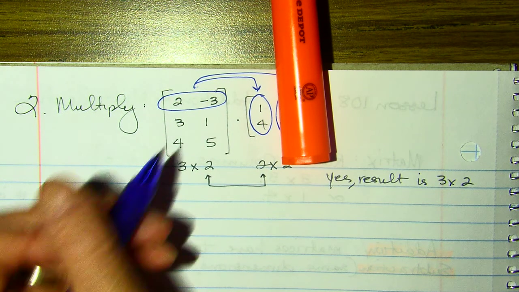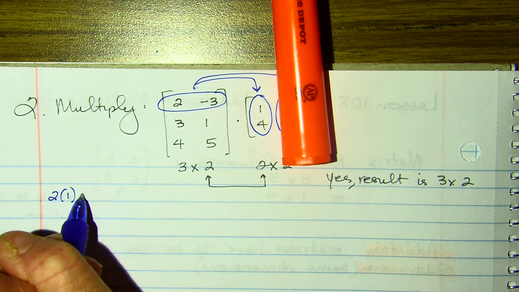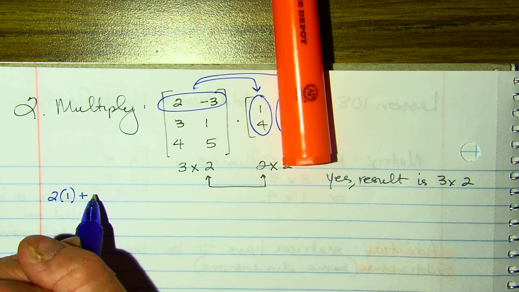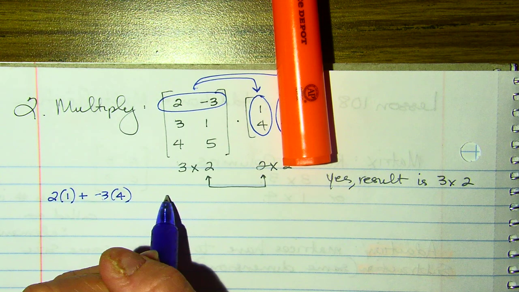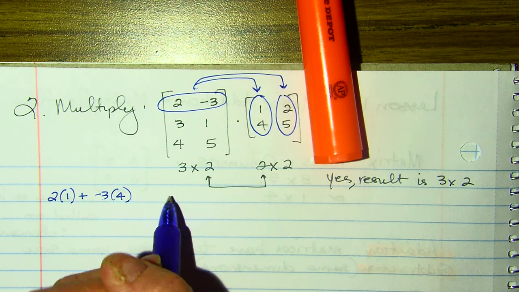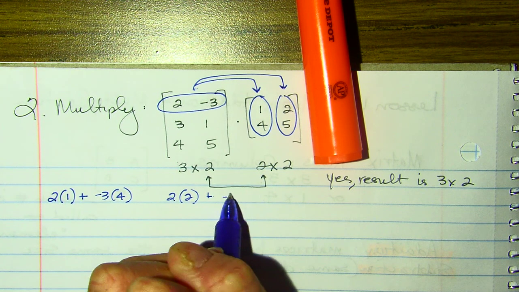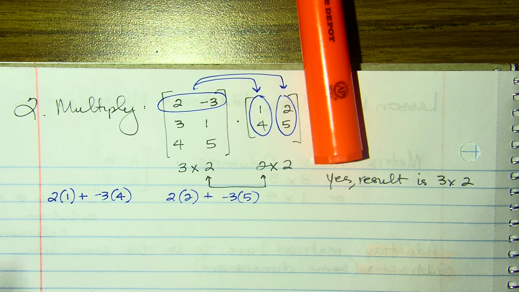Now, I'm going to do 2 times 1, and then you add the product of the other two elements, so negative 3 times 4. And then the second column, that would be 2 times 2 plus negative 3 times 5. I'll simplify those later.